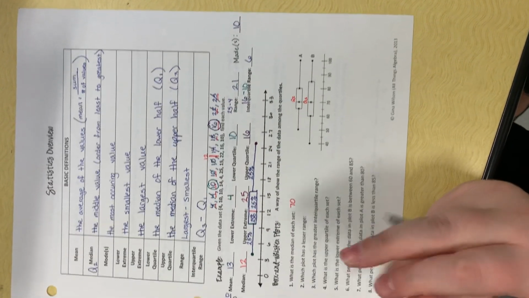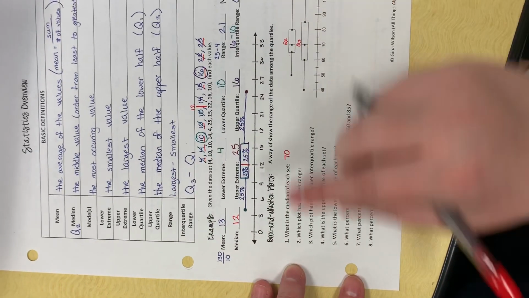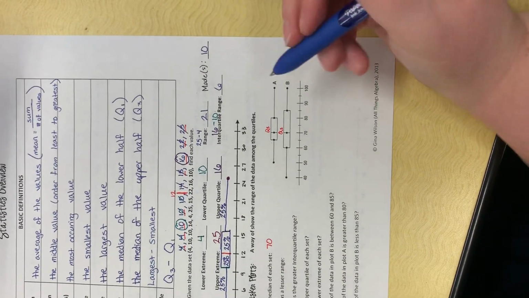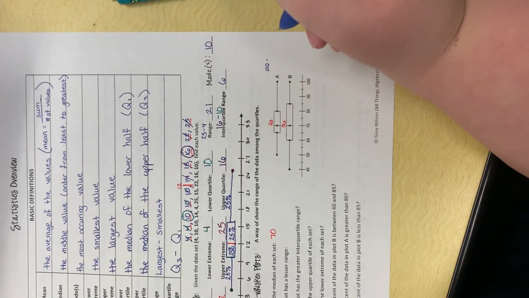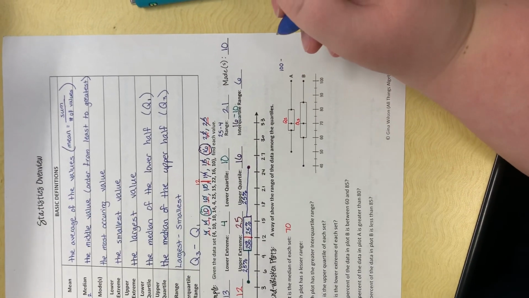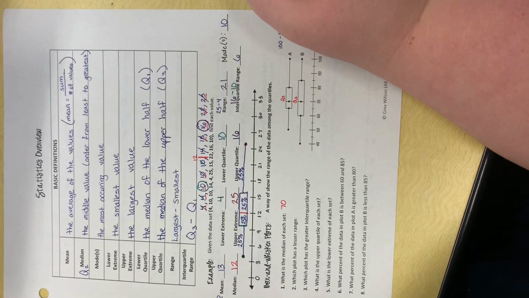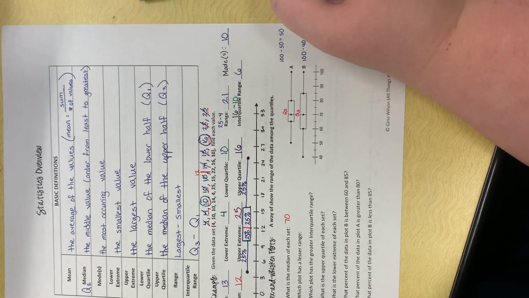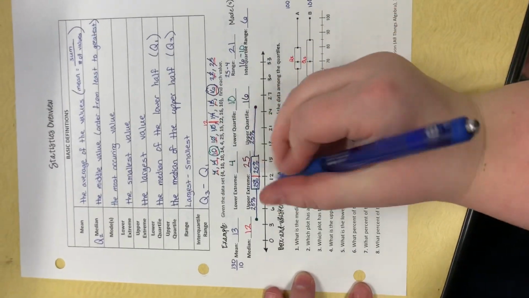Which plot has a lesser range? Remember the definition of range: it's the biggest number minus the smallest. That should be your upper extreme minus your lower extreme. So for this one I would have 100 minus 50, which is 50. And then this one would be 100 minus 40, which is 60. So the one with the least range would be A.